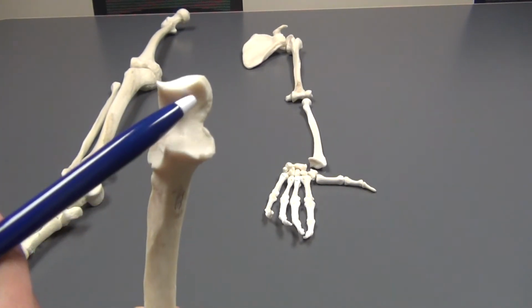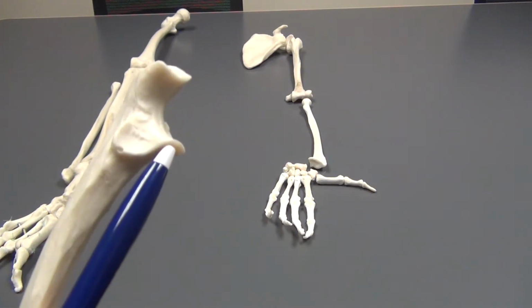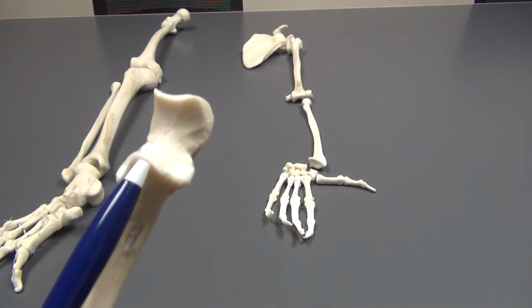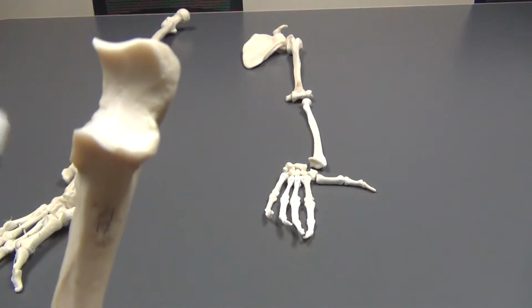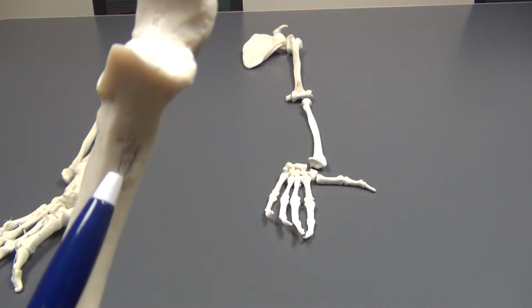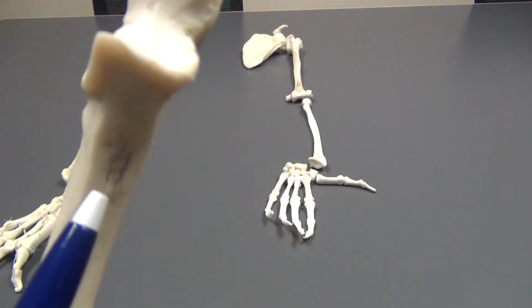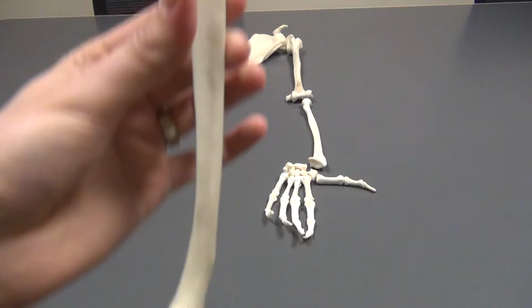So again, trochlear notch. This guy right here, that is the coronoid process. It's going to fit right into that coronoid fossa on our humerus. If I go a little more distal underneath all this business, I kind of shaded it in here, that is the ulnar tuberosity. It's really not much to speak of. It doesn't look like much, but it's the only thing that could be here if he tags it on the exam. So that's the ulnar tuberosity.